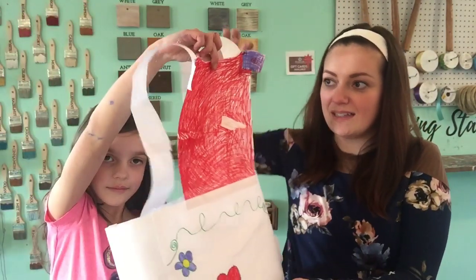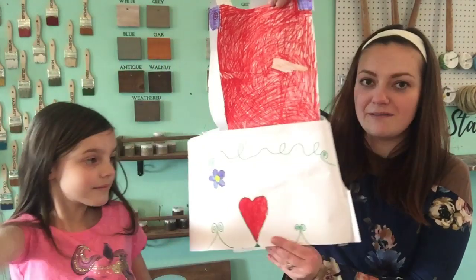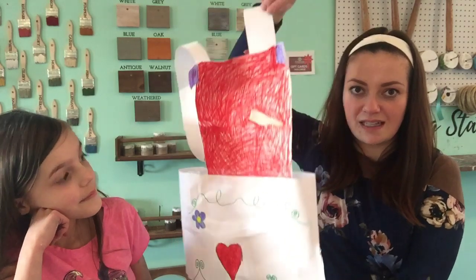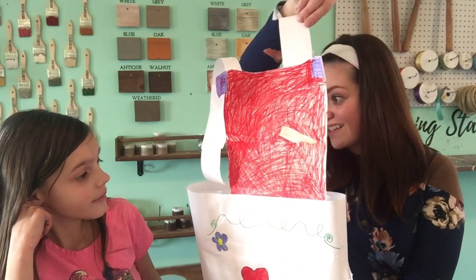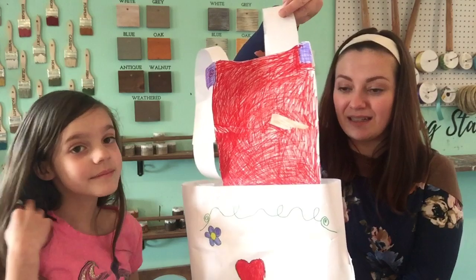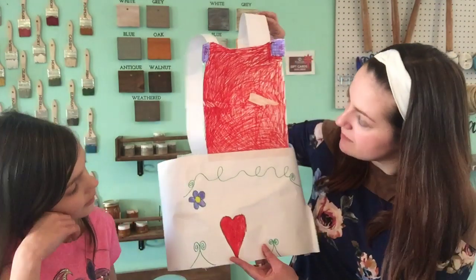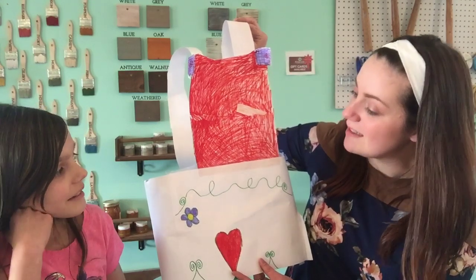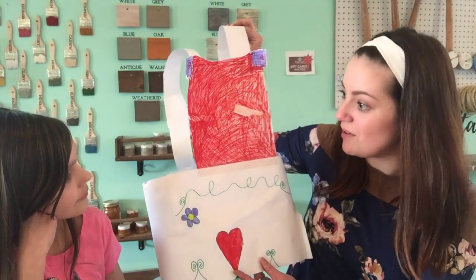Wow, those are really cool. And you made a dress out of paper. Wow! Very cool. I love the details on it. And it fits, doesn't it? Yeah. So awesome. What did you use to make it? Markers and paper. Wow. And tape. And tape. This is so cool.